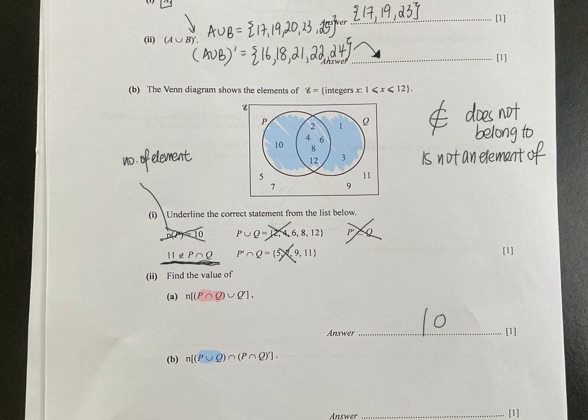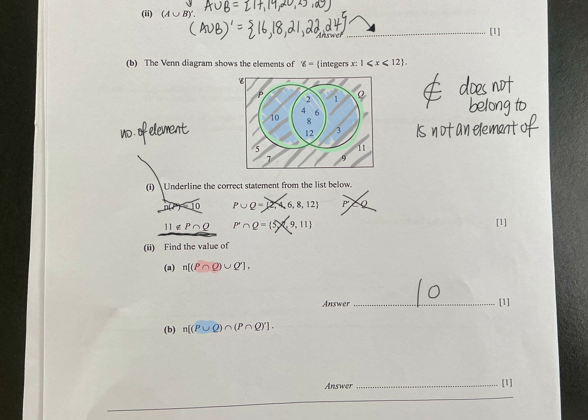Everything outside of the intersection of P and Q. So which is this, except the middle section. So where is the double overlap? It is these two sections here. Only this part and this part. So total there's only 3 elements inside, 1, 3 and 10. So you just tell me there's 3.